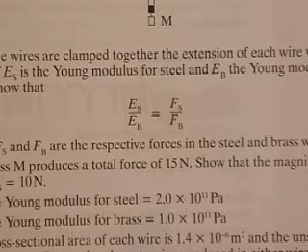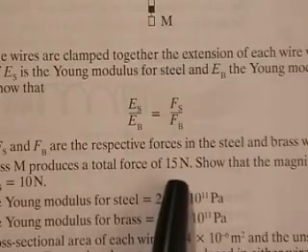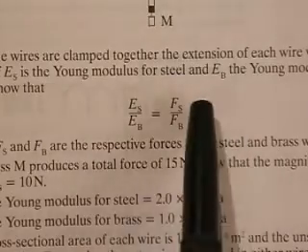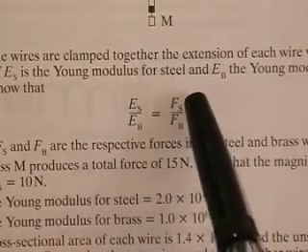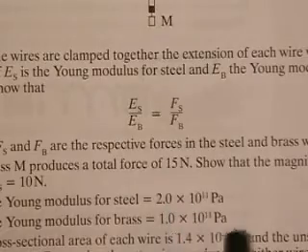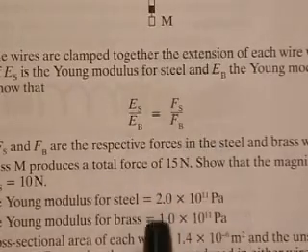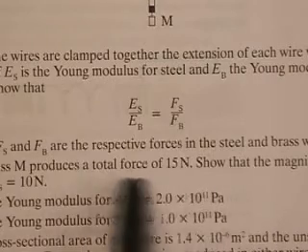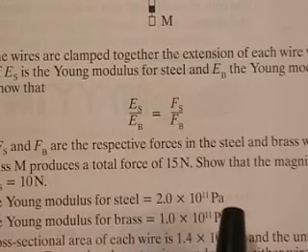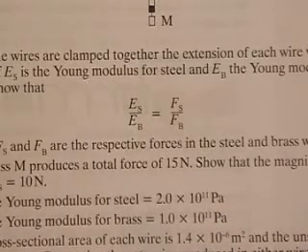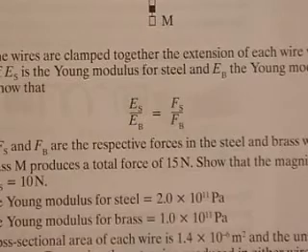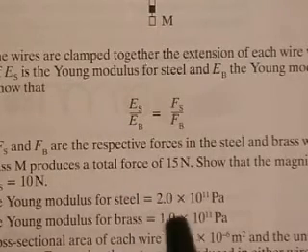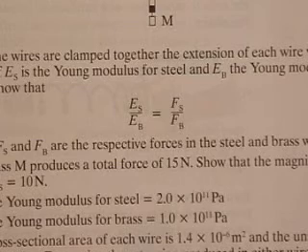For part 2, it asks you to find what the value of FS is when the total force is 15 newtons. So if you look at this formula, that formula tells you how FS and FB compare. Because FS divided by FB is the same as ES divided by EB. And it tells you here the values for ES and EB. So you can put those into the formula, work out ES over EB, and whatever number that gives, that will tell you what FS divided by FB is.